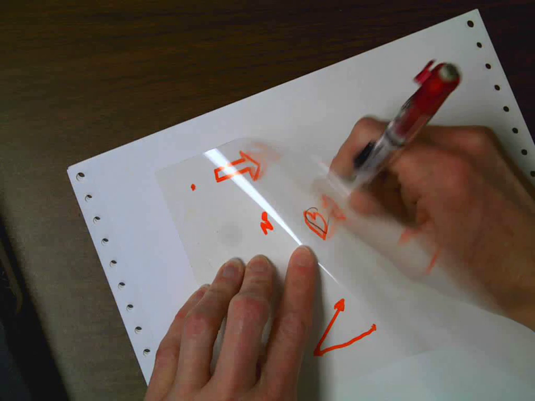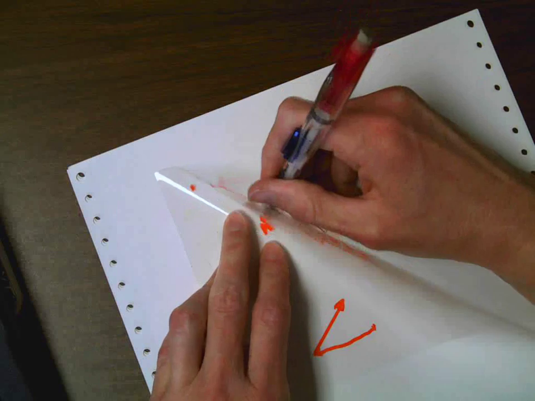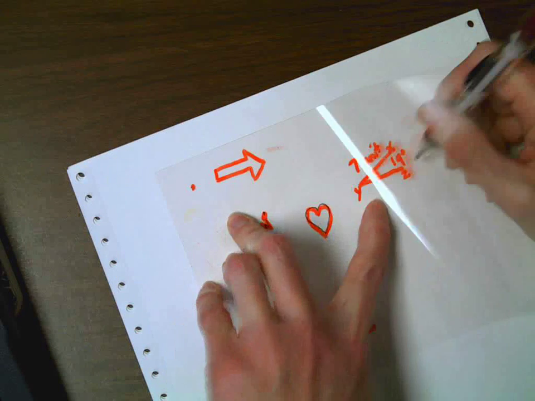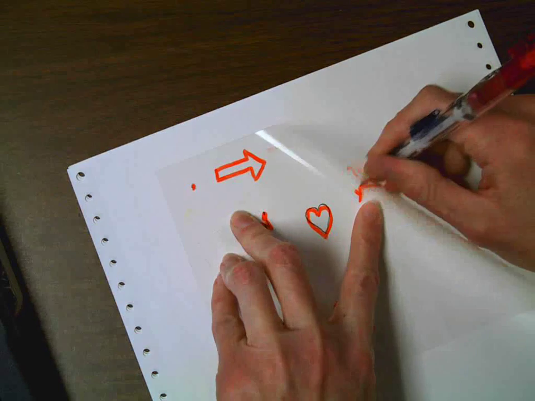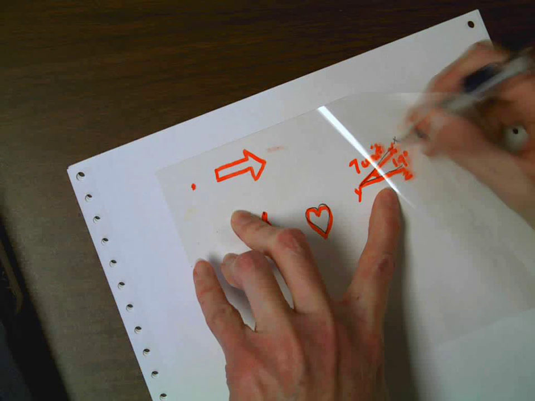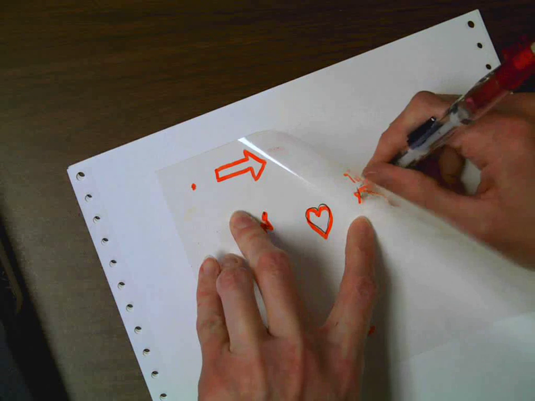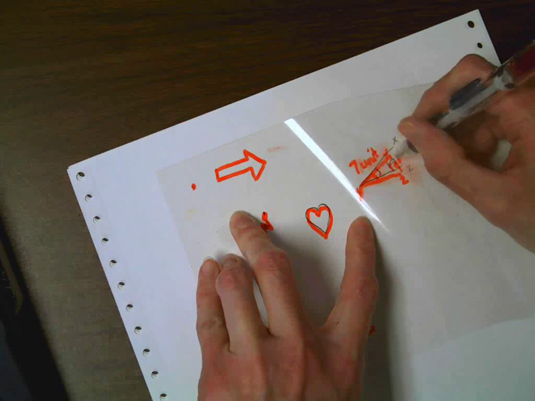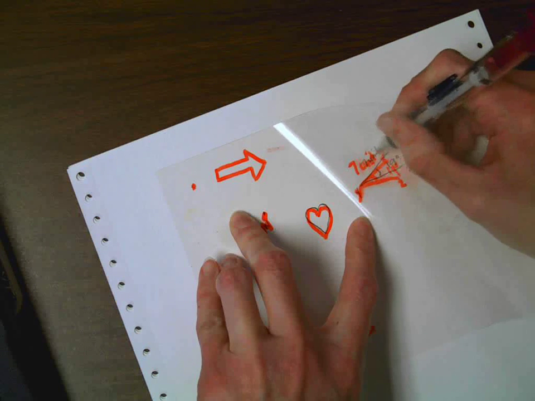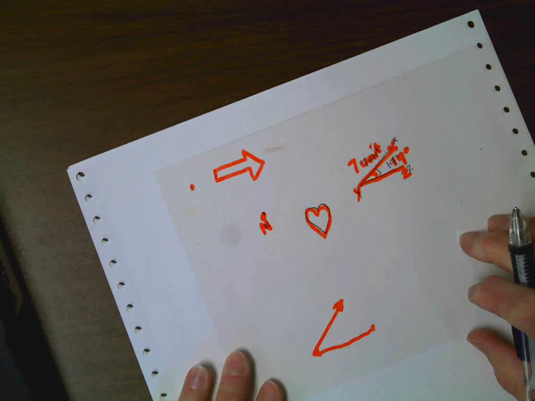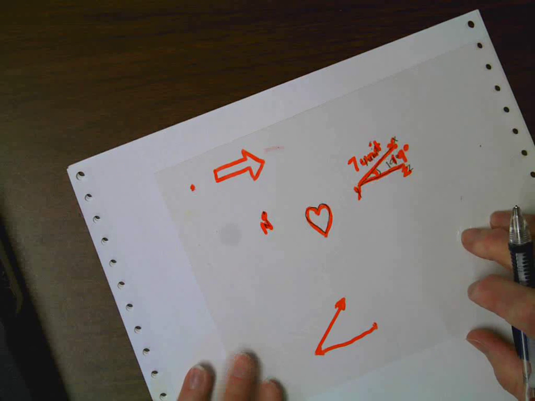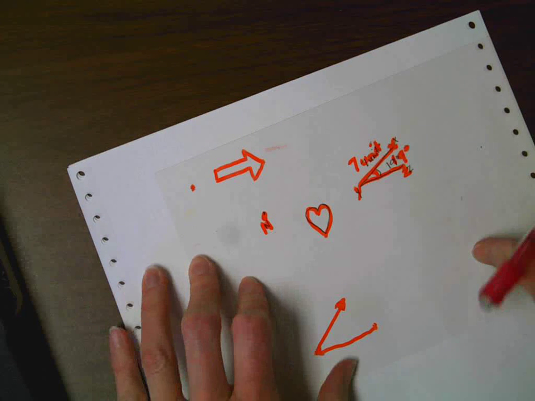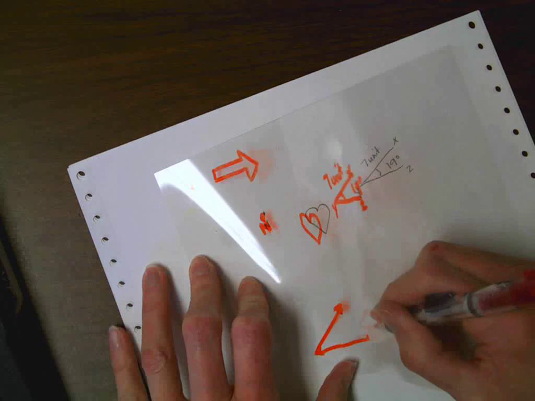So we have a heart here, we have N here, and we have our angle right here. And I'm sorry, this is going to look not as fabulous as it normally does. All right, so there is our stuff, kind of. Okay, good enough. And our vector, I've got to put my vectors on here.